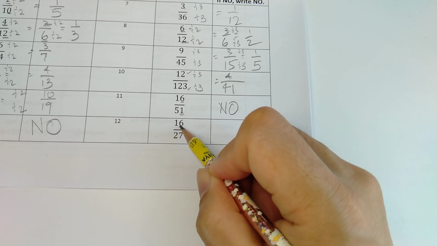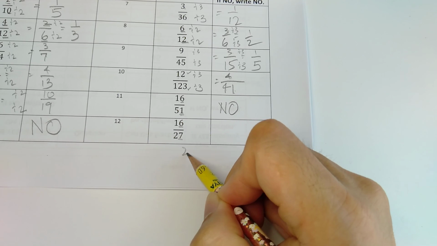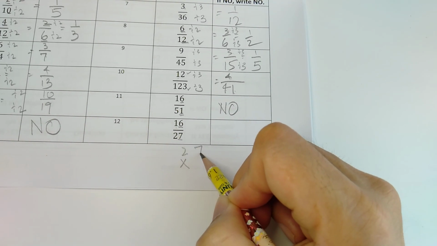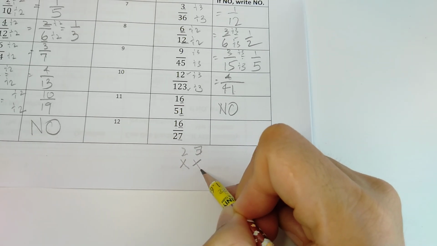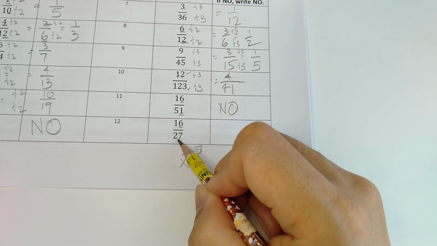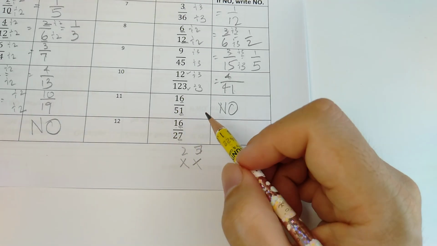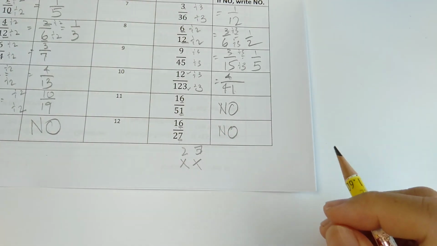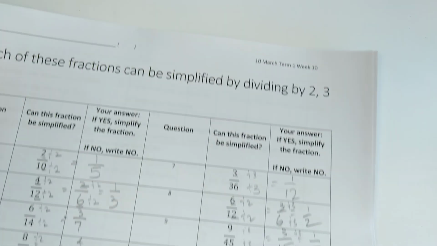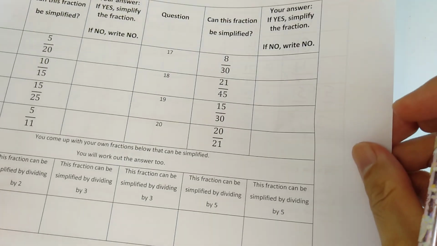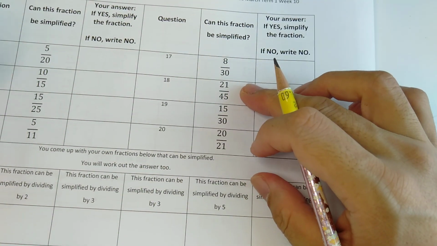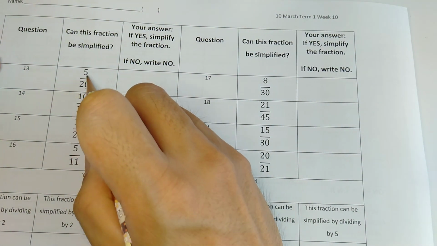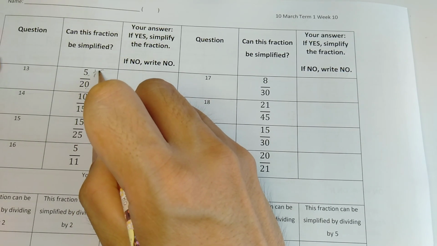Next one, we have this. Okay, this is an even number, odd number, so not divisible by 2. 1 plus 6 is 7. 7 is not in the 3 times table, so not divisible by 3. This is not a 0, this is not a 5. Alright, so this is not divisible by 5. This is already in the simplest form. I cannot simplify it further. Alright, I've done those. Now this, I just do one to show about the 5 part. So this is 5. Yeah, this is 0. So this tells me this is divisible by 5.